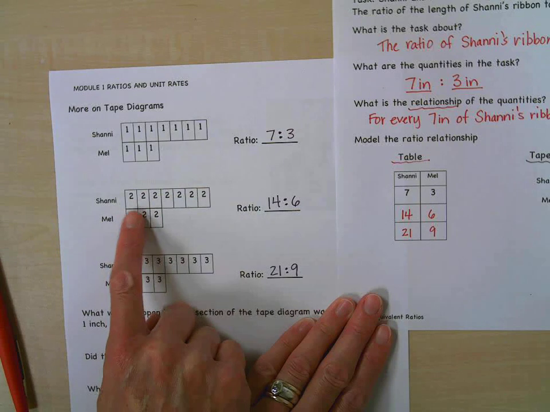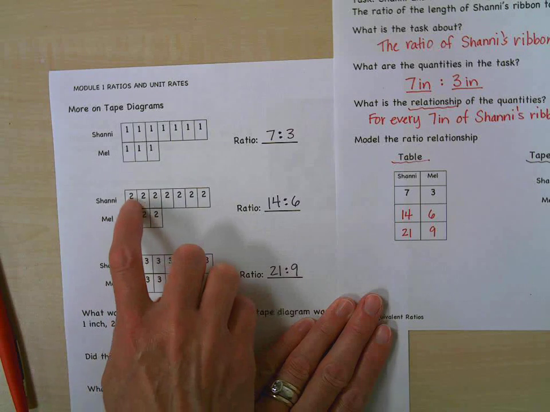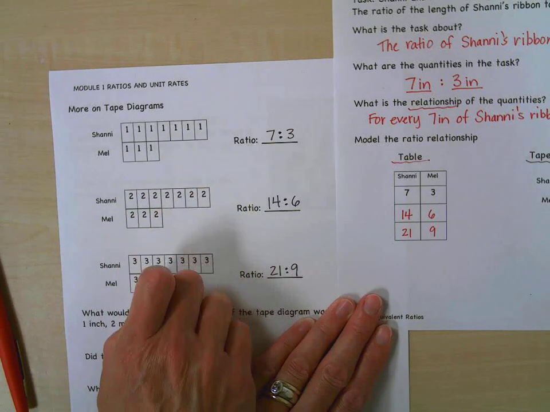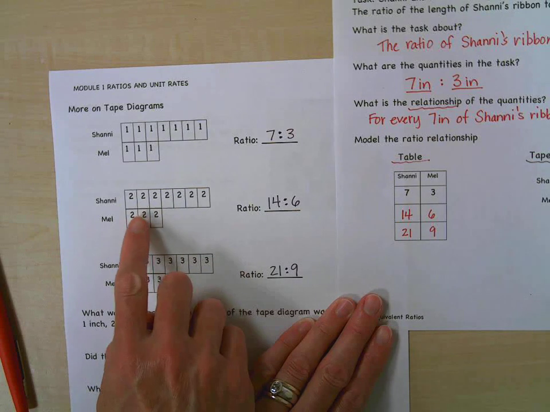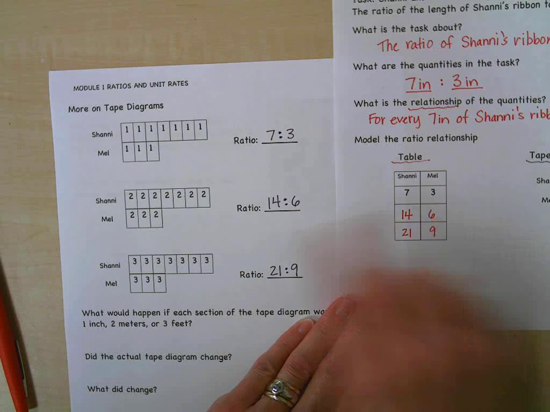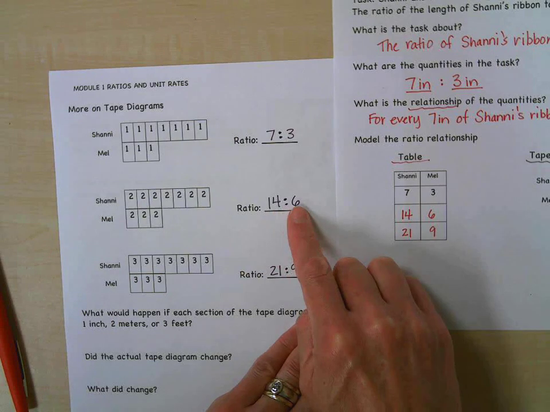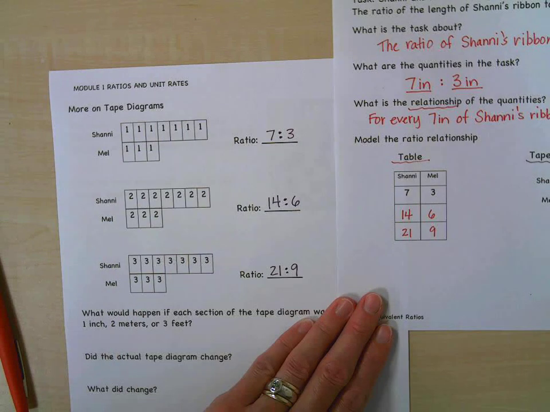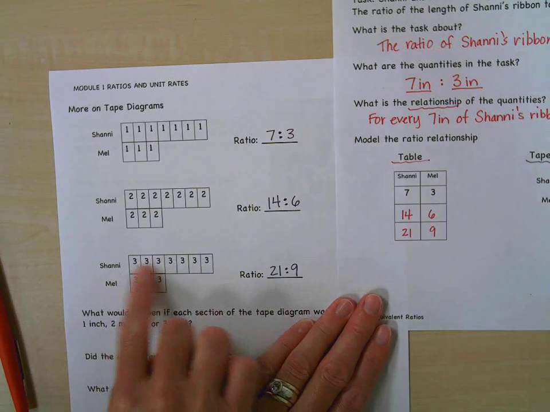So everything, remember, tape diagram sections are the same size, same shape. So if this is a 2, all of them have to be 2 because tape diagram sections are the same size, same shape. So now if we look on our table, we have 14 to 6 as a ratio, and look at that, 14 to 6. So we can show actually how it happens by looking at the tapes.